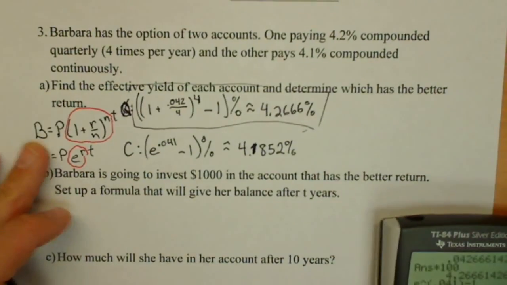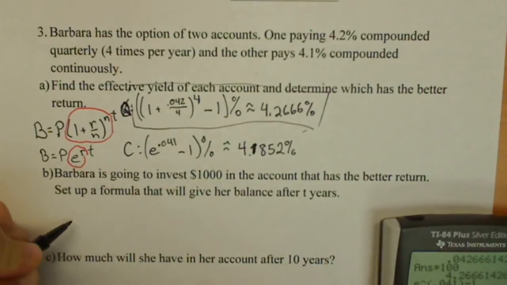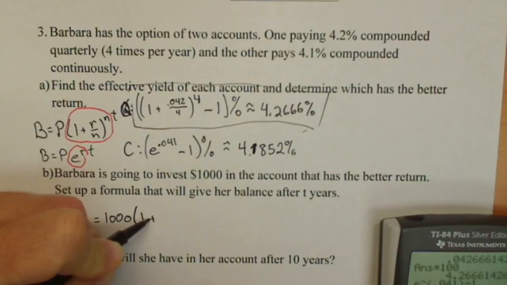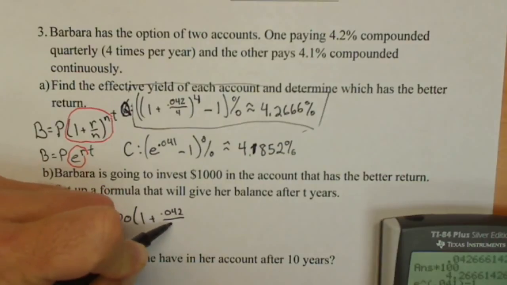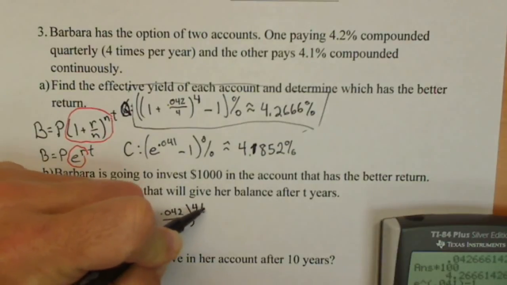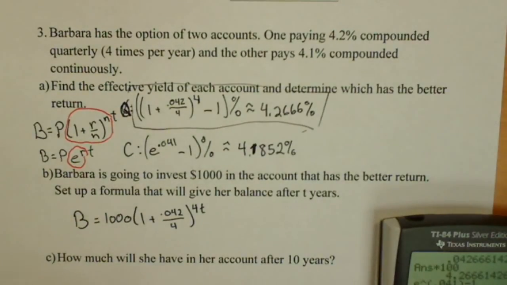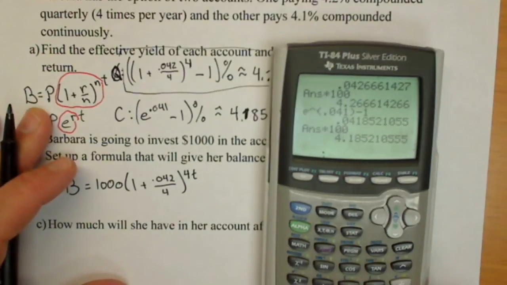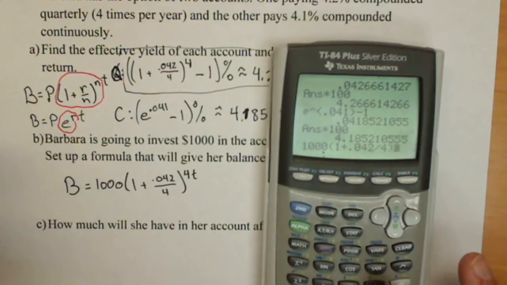So if she has 1,000 that she's going to put in for T years, then the balance is going to be equal to 1,000 times (1 + 0.042/4)^(4T), is our formula. And finally, to calculate what her balance will be after 10 years, let's just do it all at once. 1,000 times 1 plus, and I'll show you where you need to be a little careful on this, a mistake I see often, especially when you're putting it all in at once, which you don't have to, but this saves me a lot of time on rounding.